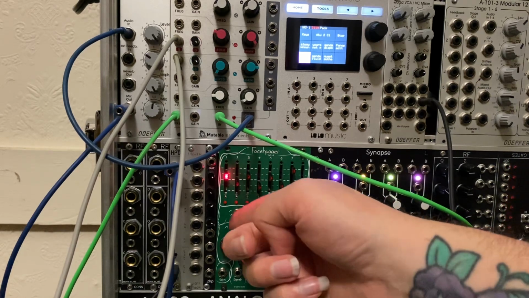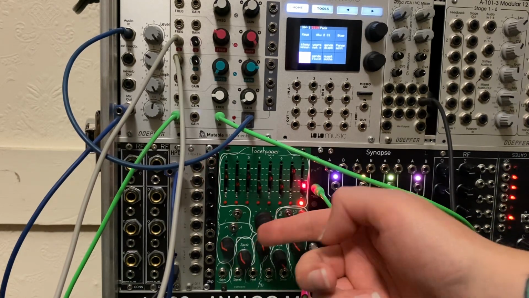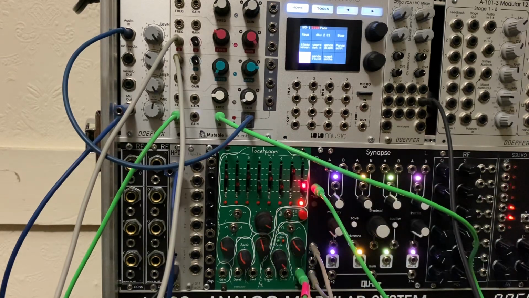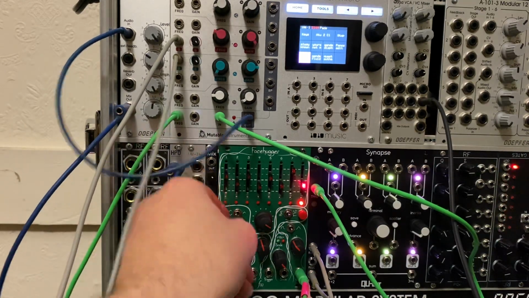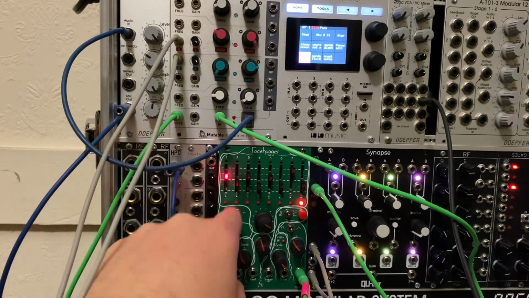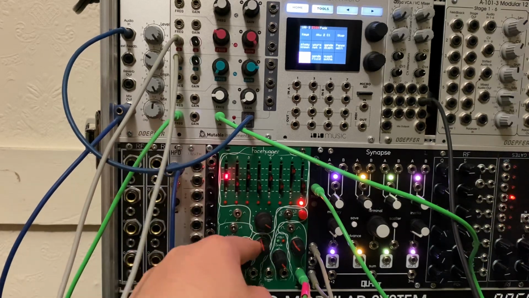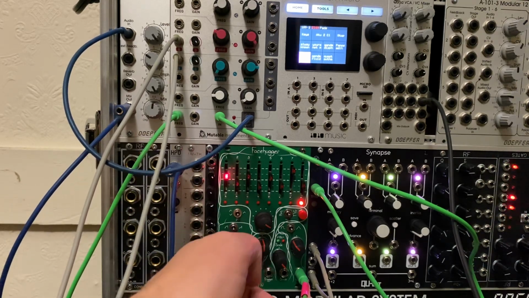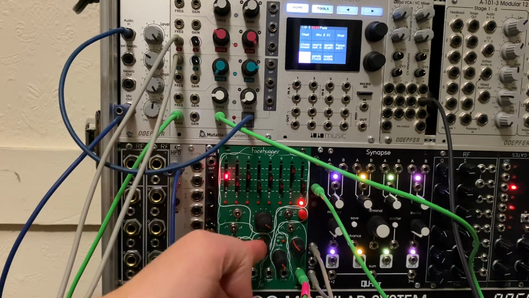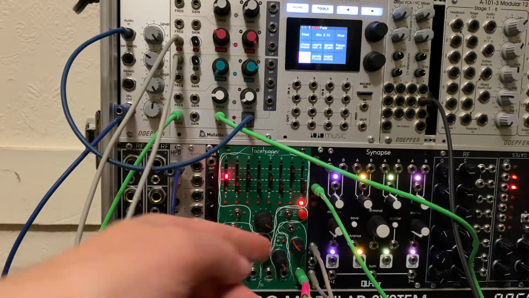You've got the up and down of the sequence, so what order it's going to go in, but this also controls what range these knobs are, and where we're at by default for the route to.